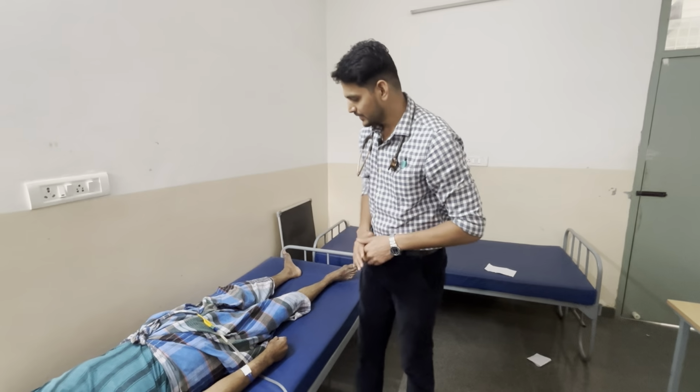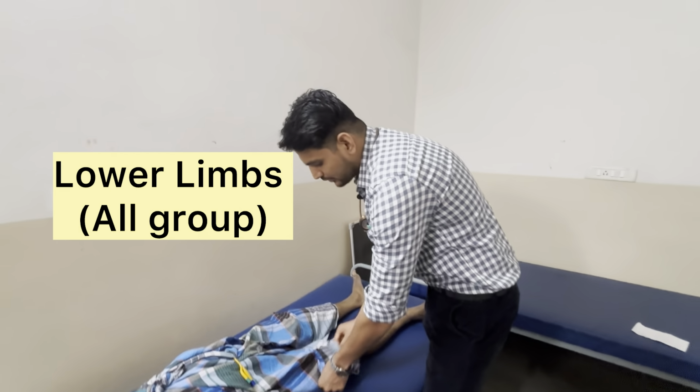So this is in the upper limb. When it comes to lower limbs, we can follow several methods.